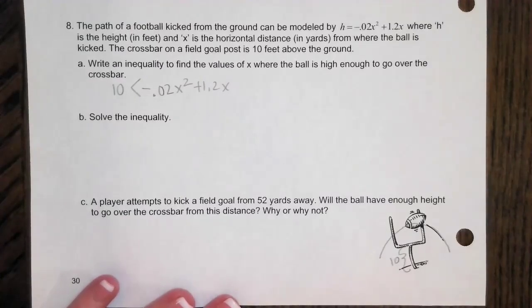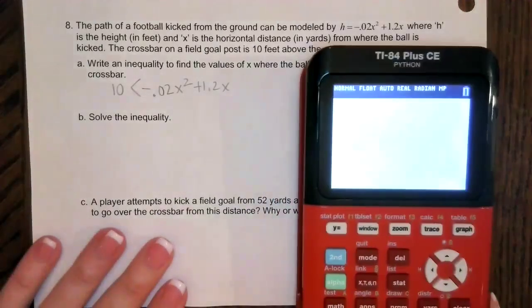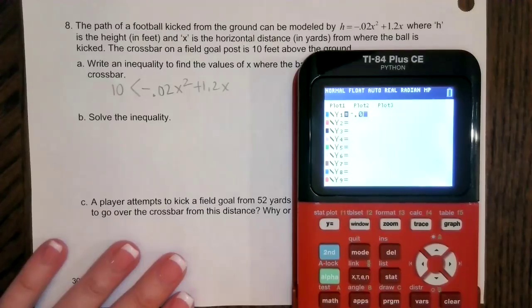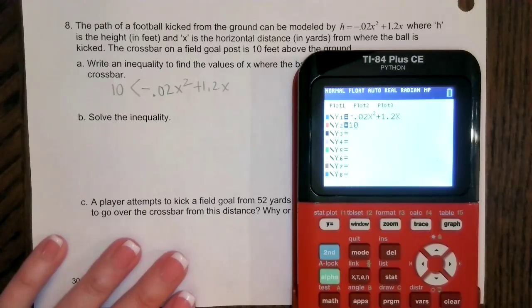All right, so now it tells us to solve the inequality. Since this one has some strange numbers, this would be on your calculator portion. So let's talk about solving this on the calculator. I could go to my y equals and put negative 0.02x squared plus 1.2x. And then in y2, I'm going to put in a 10 for my crossbar. Now I'm going to have to adjust the window because the regular window on the calculator is from negative 10 to 10. And so this is going to go beyond that.